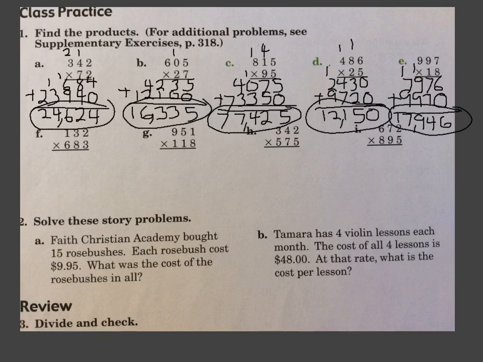Let's start with the beginning. 3 times 2 would be 6. 3 times 3 would be 9. 3 times 1 would be 3. Now we're going to do our tens place, so we need to start with a 0. 8 times 2 would be 16. Carry a 1. 8 times 3 would be 24, plus 1 more would be 25. Carry a 2. And 8 times 1 would be 8, plus 2 more would be 10.